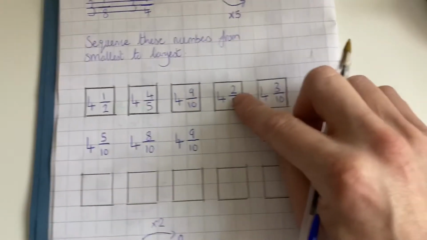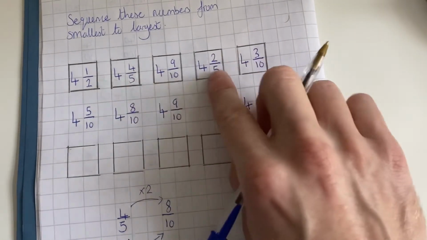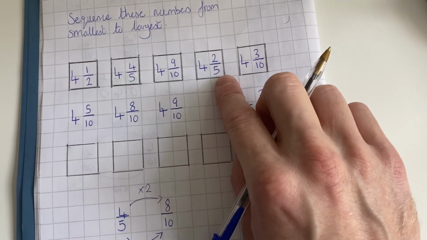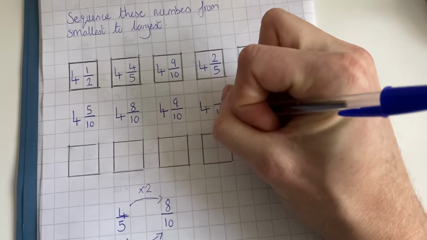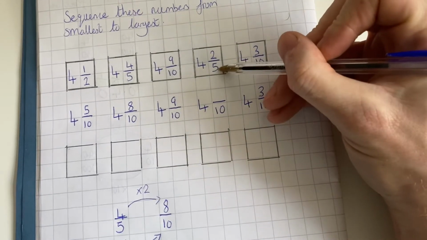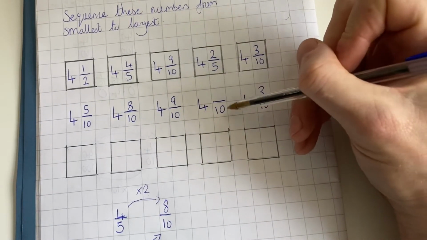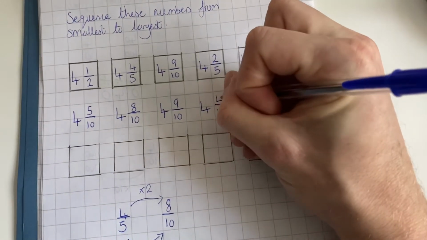And we can do the same here. Now we've got the same denominator as we used here. So we know we need to multiply that by 2. So we can put 4 and we can put 10 as our denominator. And then because we said that we need to multiply 5 by 2 to get to 10, we must multiply 2 by 2. And that answer is 4.